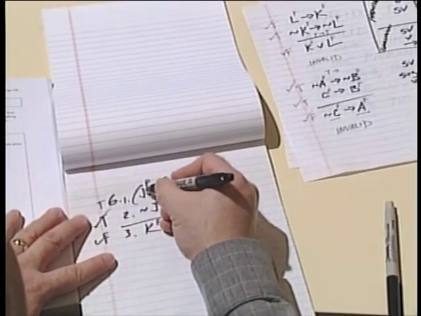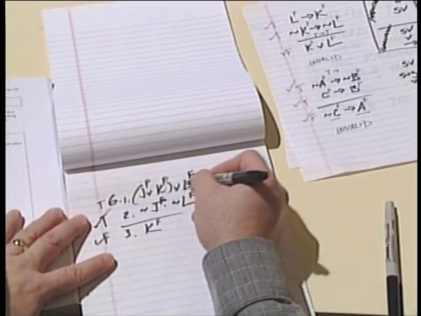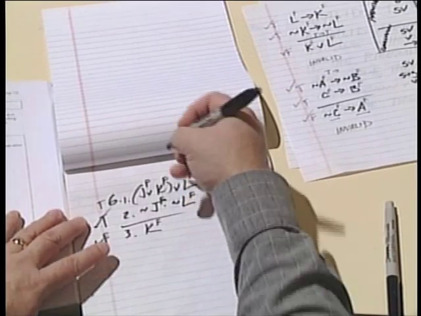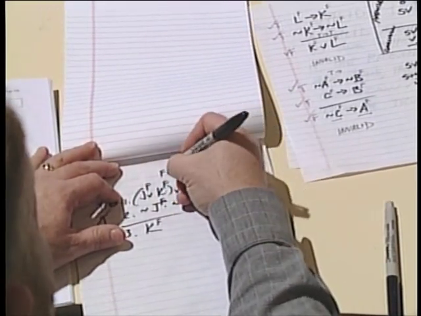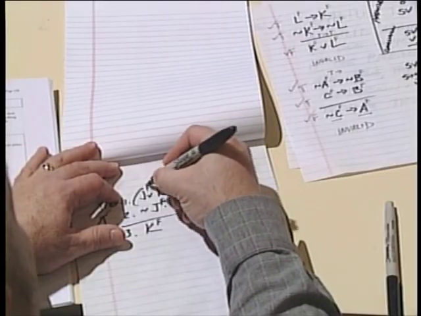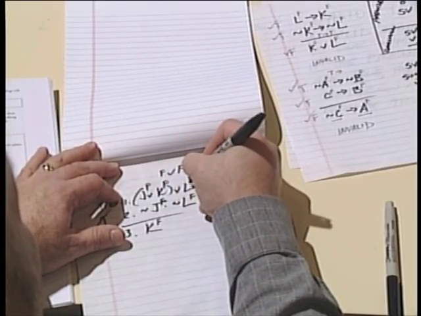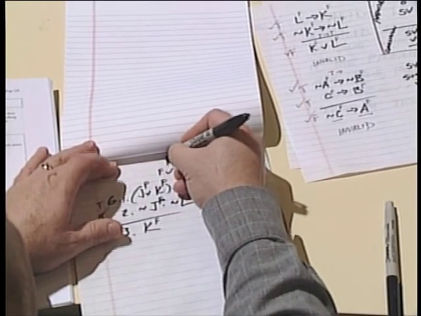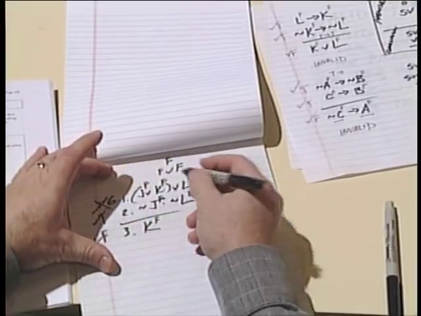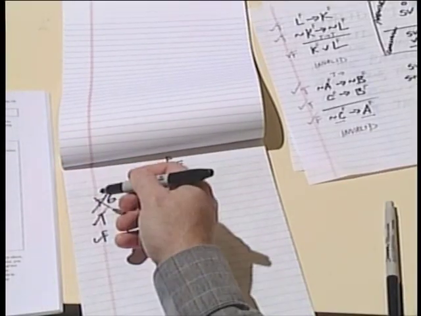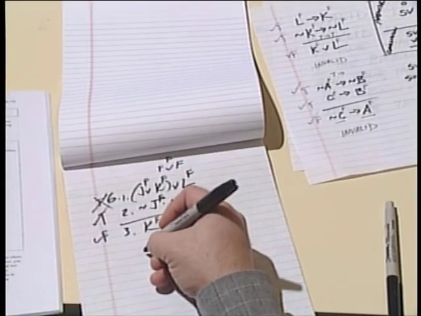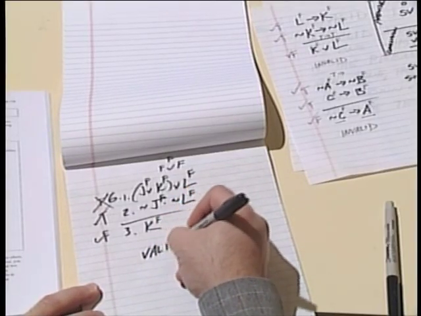Now I've got J or K, false or false, which is also false. False or false is false. This is like what we did in chapter 6. We pull up that value of false or false is false. And I cannot make this true, because it now has to be a false statement. And so it's a valid argument.